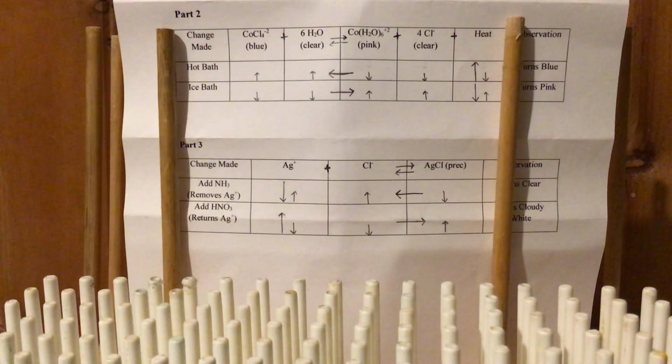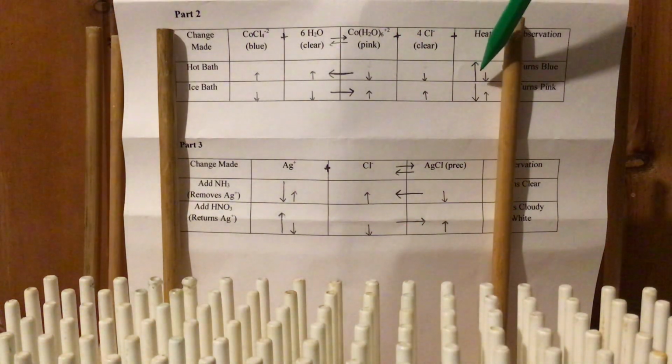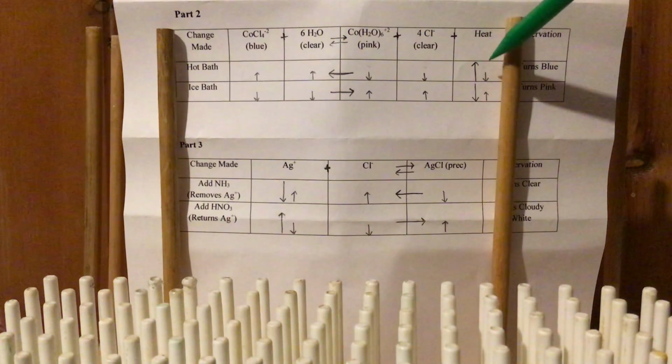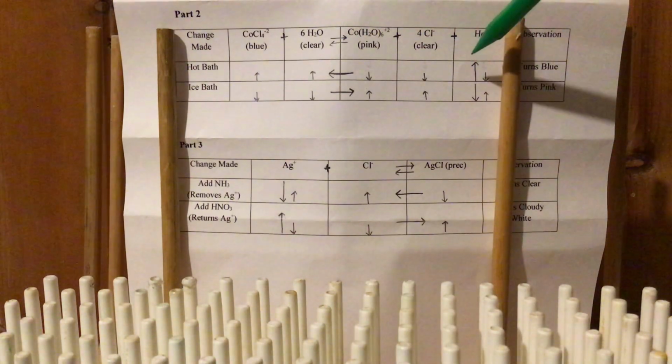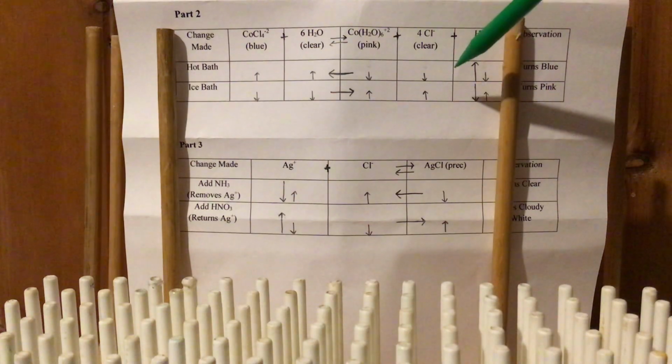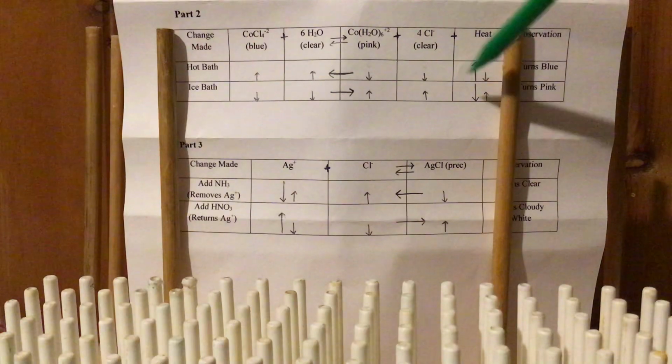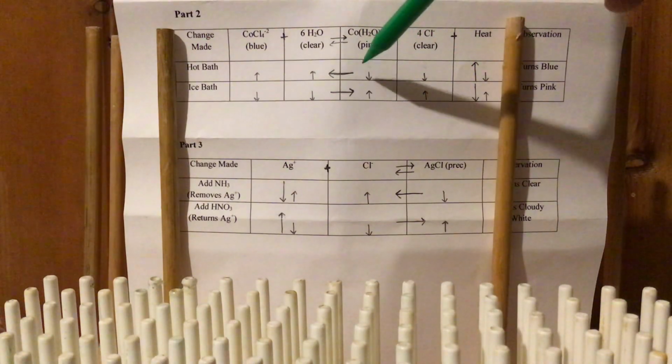And think about heat as any other reactant. I add heat, so I increase that. And what's going to happen is the system is going to shift away from that heat, trying to dissipate some of that heat. So that will pull some of the heat away by shifting left. Everything on the left-hand side, or I'm sorry, everything on the right-hand side is going to decrease. So I added heat, some of it goes away, this goes away, this goes away.